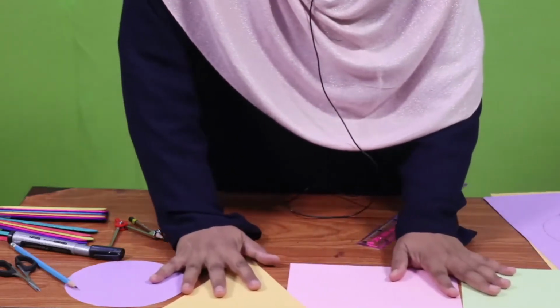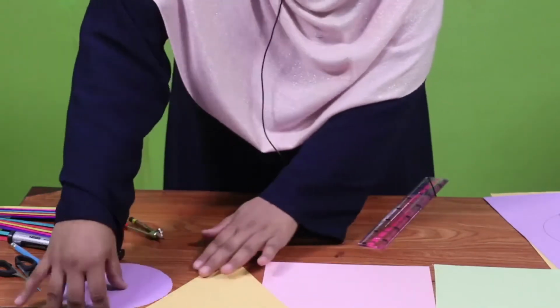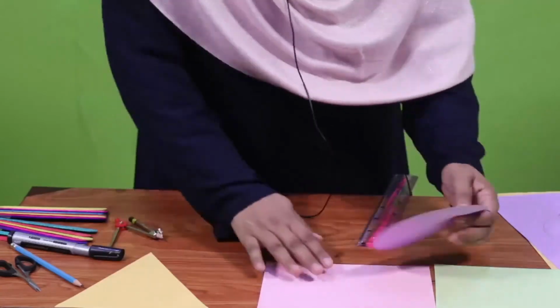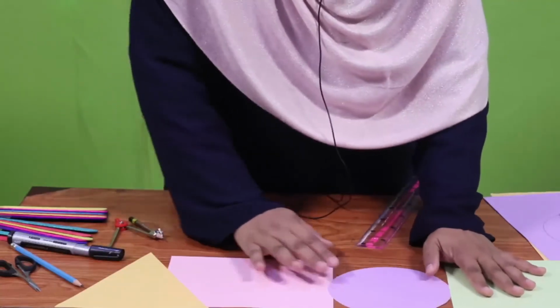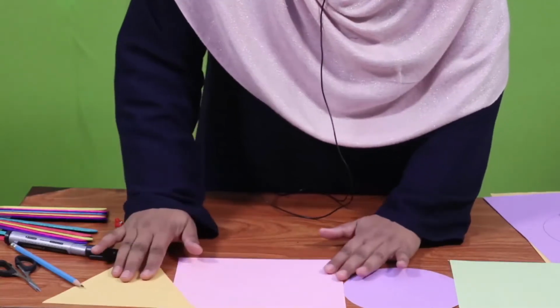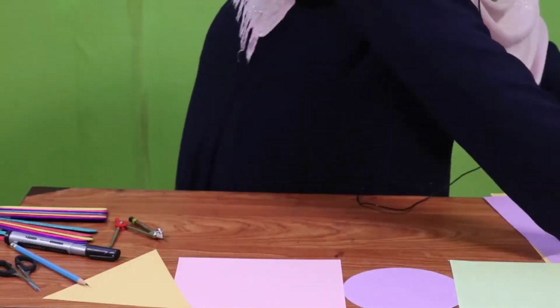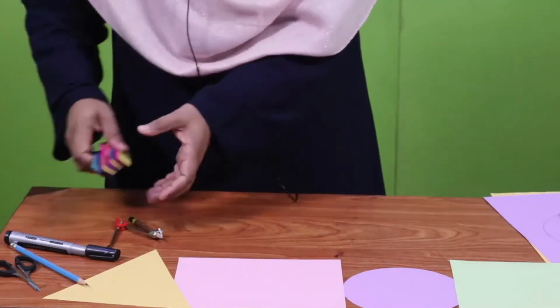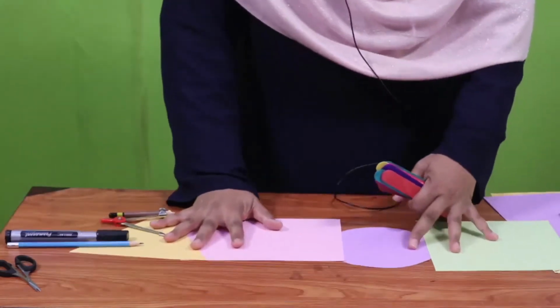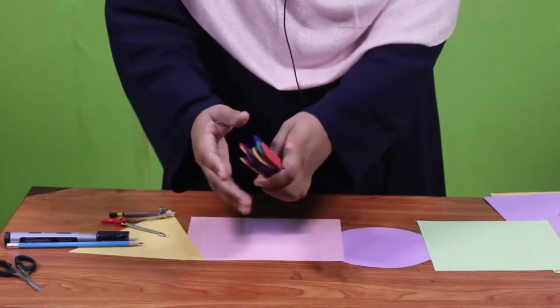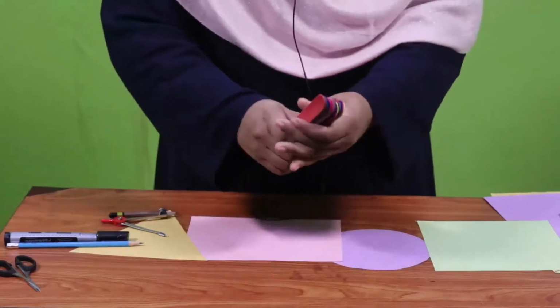Can you see all these shapes? Yes. I think if I place them a little closer, it will be visible in the camera. That's okay, it's a pattern. What is a pattern? A set of things. Here I want to show you another pattern. A set of things in a repeated way.